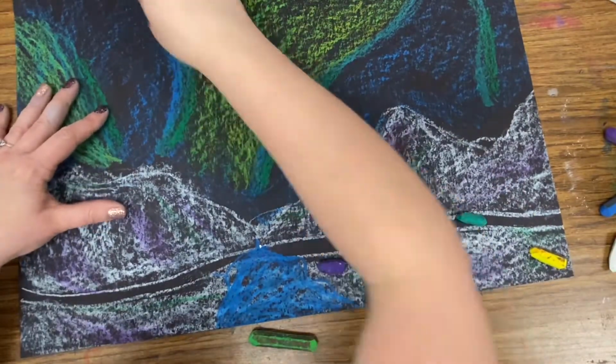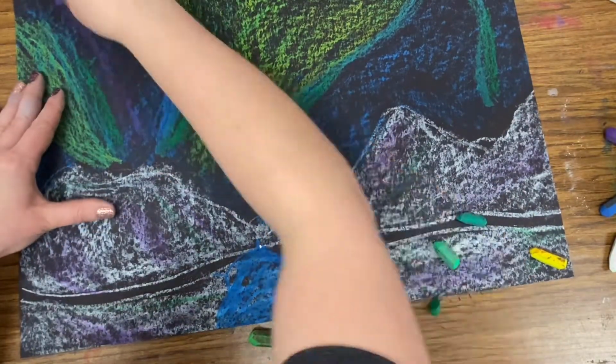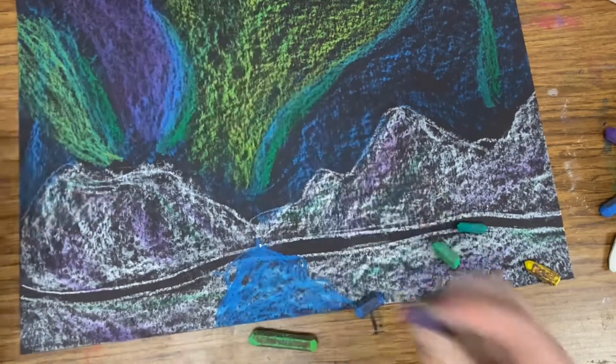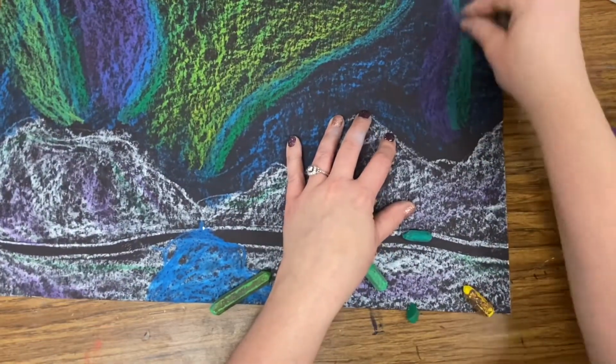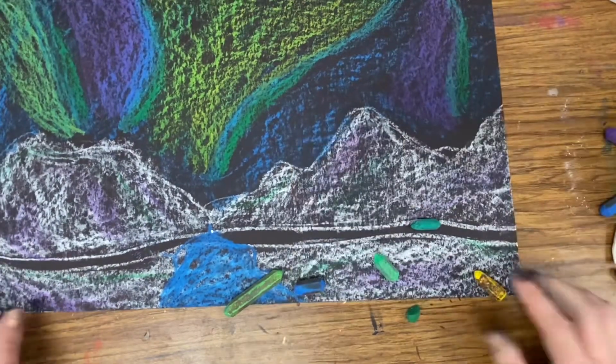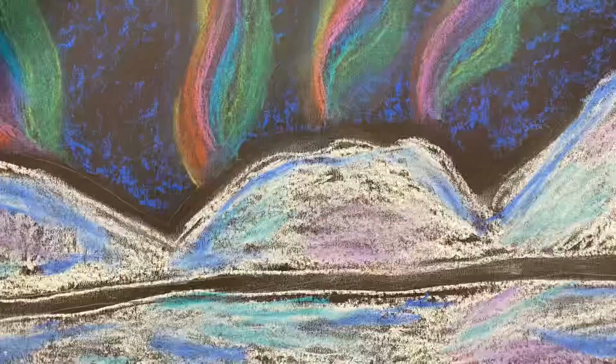So I'm going to fill up my whole paper with the aurora borealis. Adding some purple in right now. So that's my darker color. And remember, it works if you use light to dark.